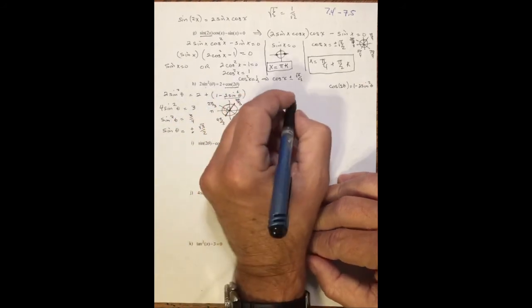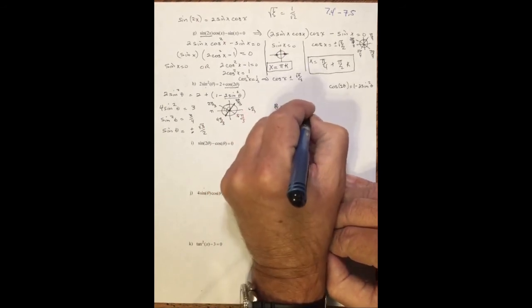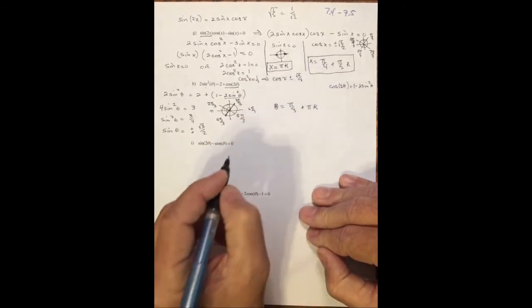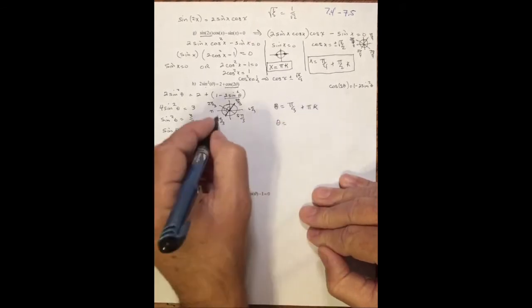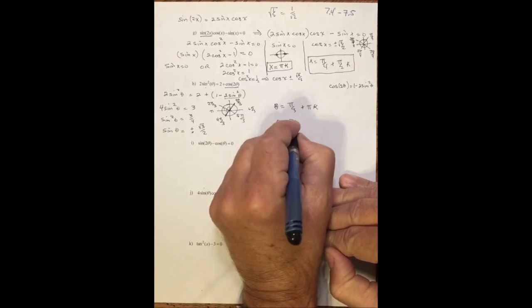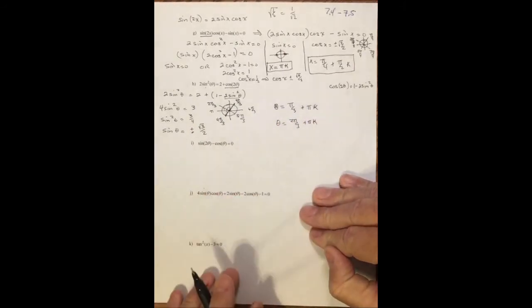So I'm going to say the solution is pi over 3 plus integer multiples of pi. And I'm also going to say the solution is 2 pi over 3 plus integer multiples of pi.